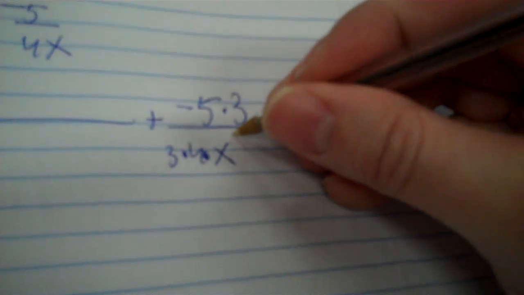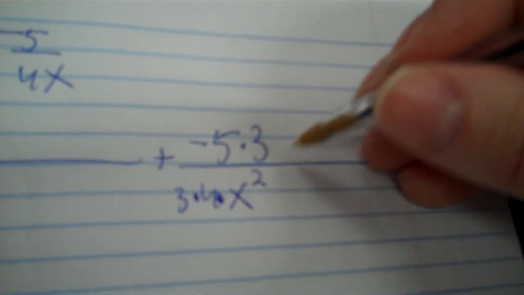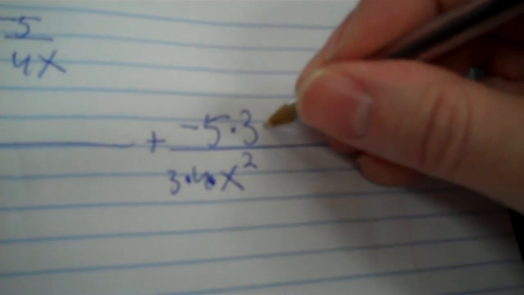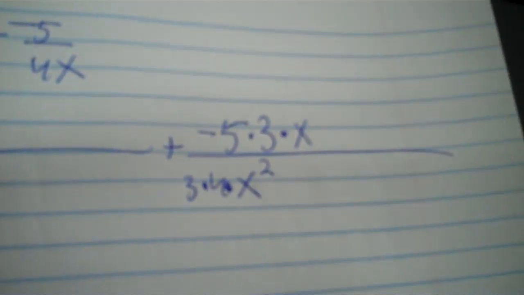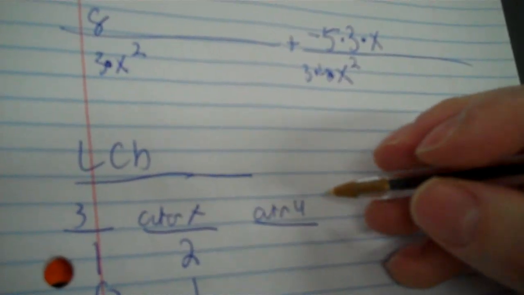Outer x, we got a 2 and a 1, okay? Well, if I raise this to the second, then they'll both have 2. Now, there's no x up there to just put a second power, so you just put times x, okay? Outer 4, 0 and 1, so times 4. Okay, now look at your LCDs.